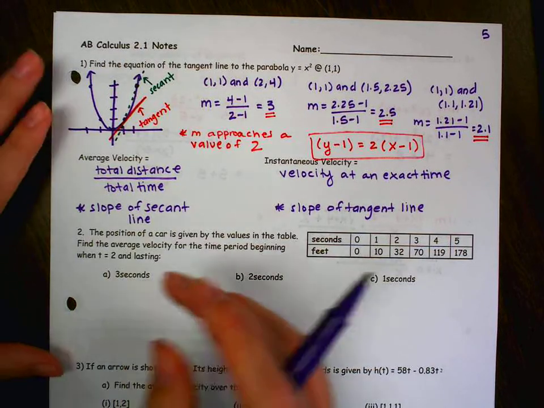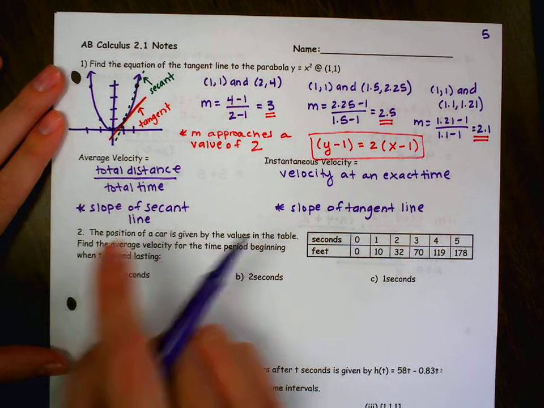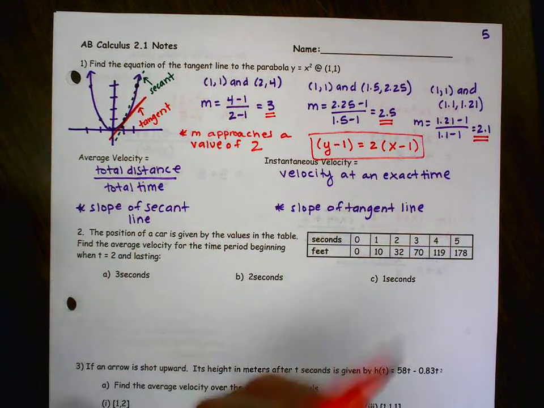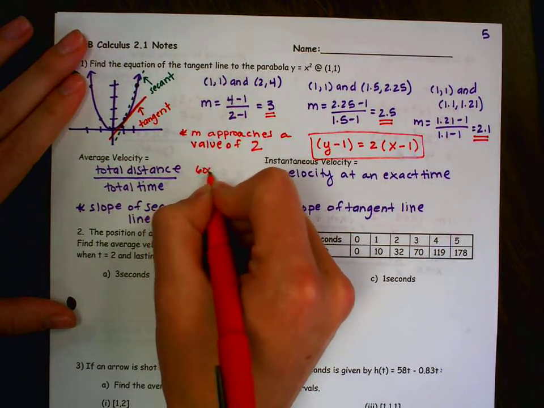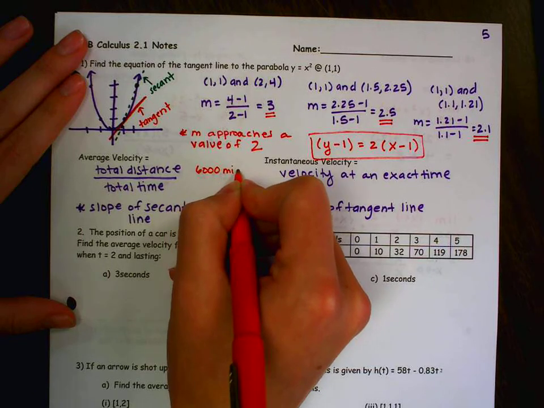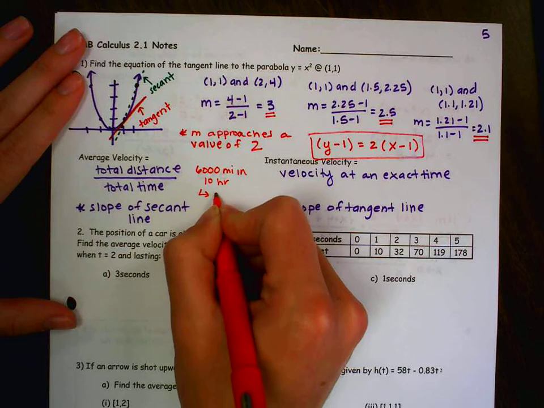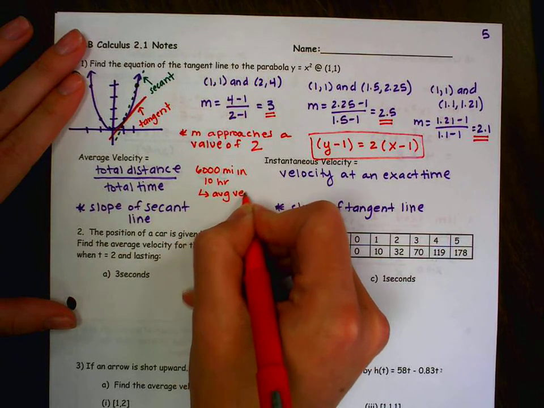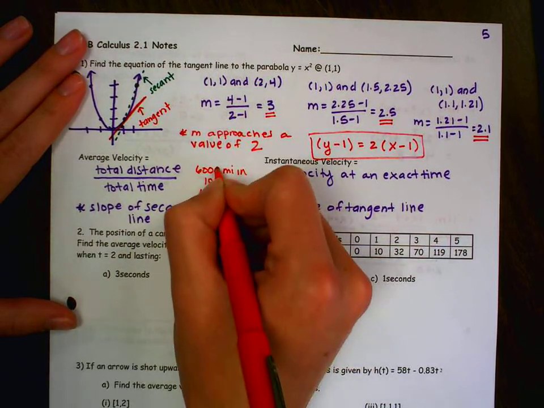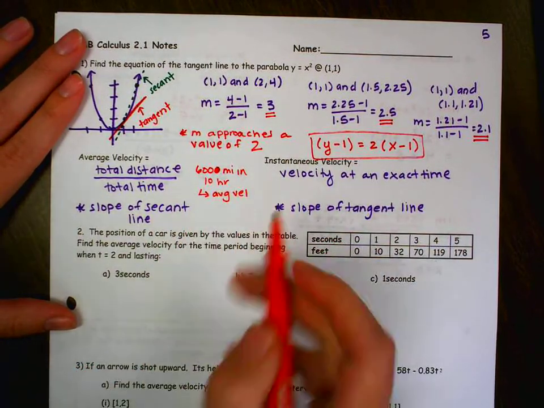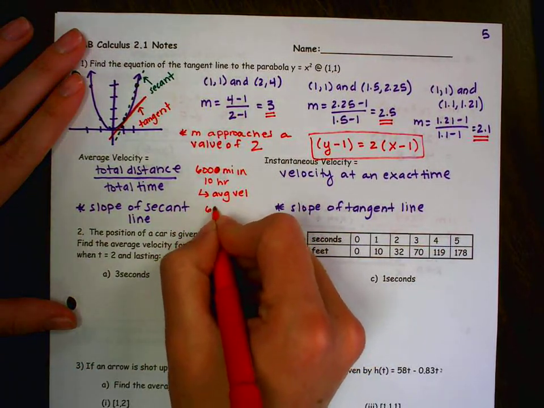So then we just talked briefly and we said, okay, specifically for velocity, which is distance over time, the average velocity is the slope of a secant line. So if I drove, for instance, 600 miles in 10 hours, then my average velocity would be 60 miles per hour, right?